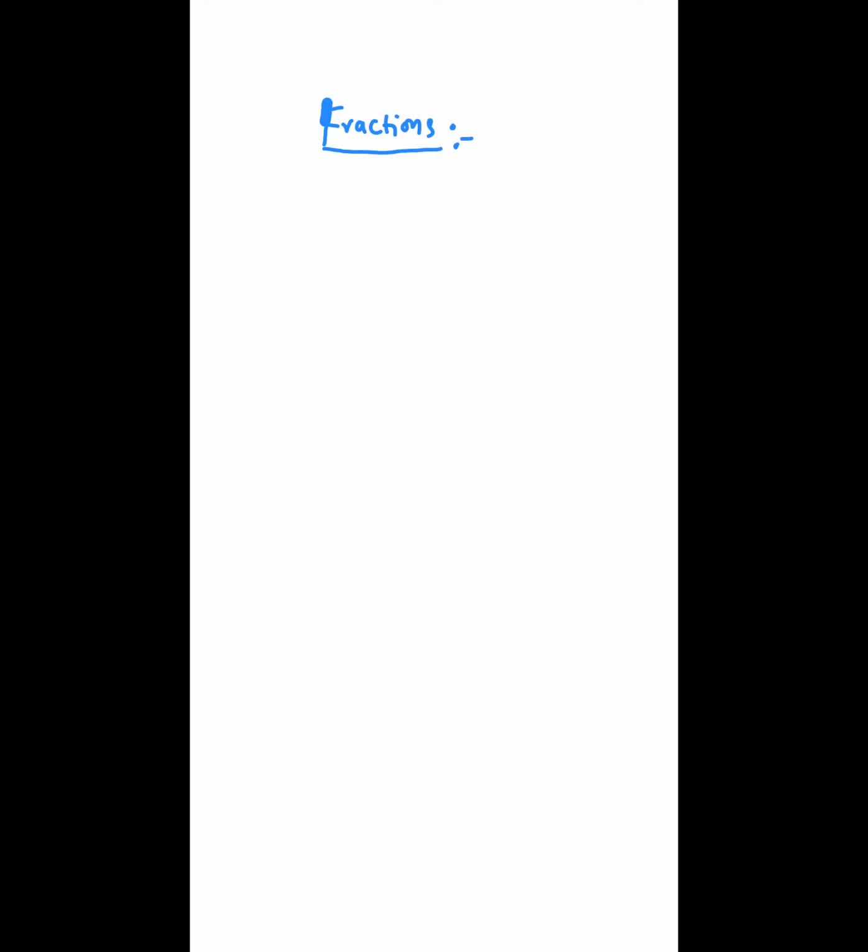Fractions in general are a different topic in school age. But when we are going to solve some problems, we have to correlate it with our division topic. That is the very important point here.